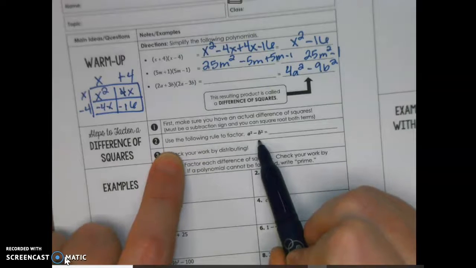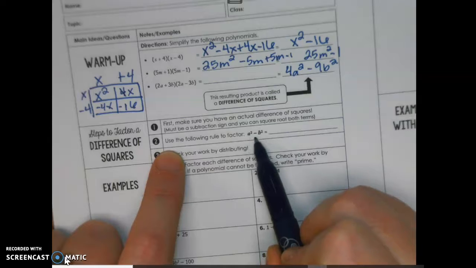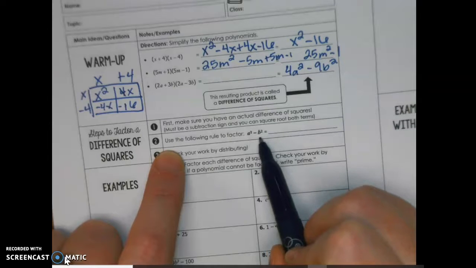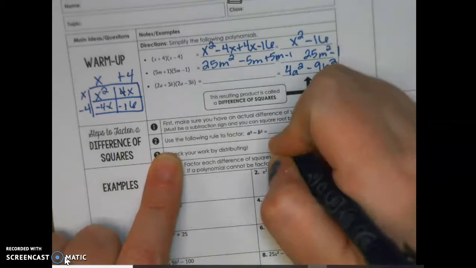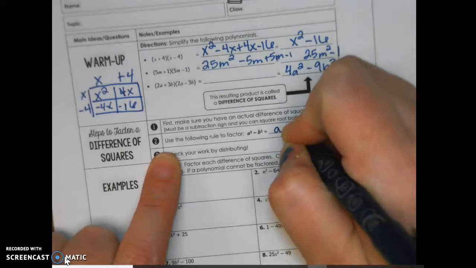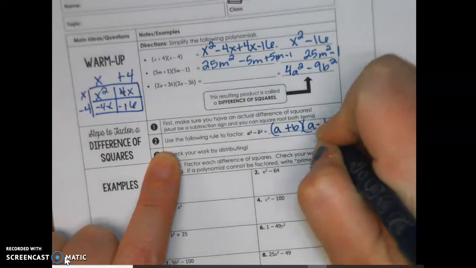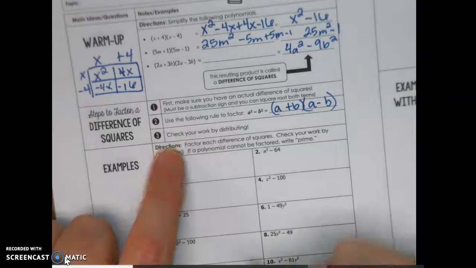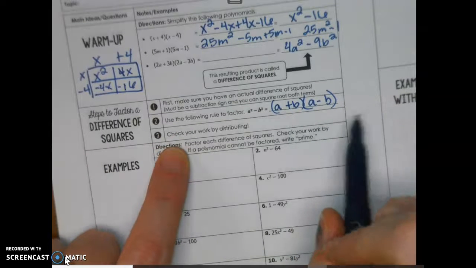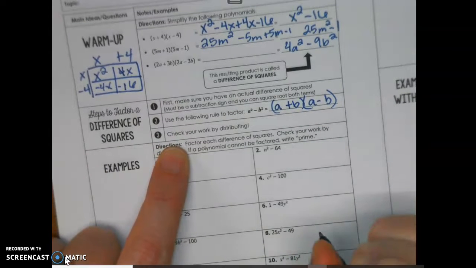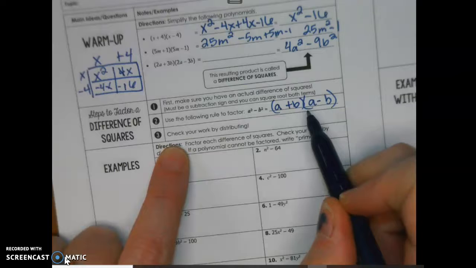Use the following rule to factor. If it says the first thing squared minus the second thing squared equals a plus b, a minus b. Okay, this was in those notes we took the other day. We're like, ugh, formulas stink. Well, they do. They absolutely do. You're right. But this one kind of works.